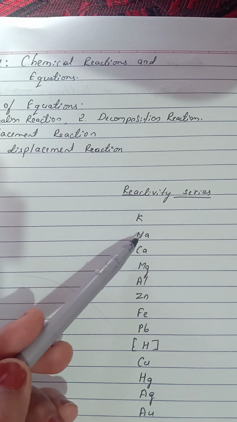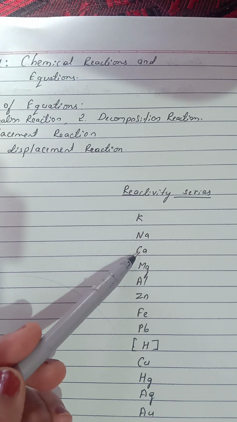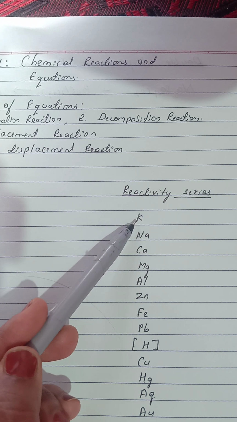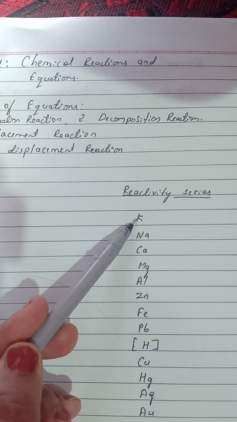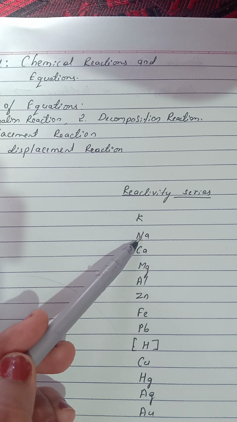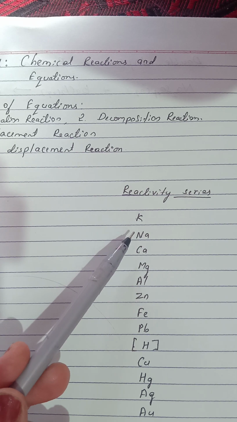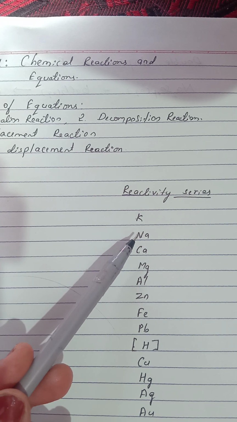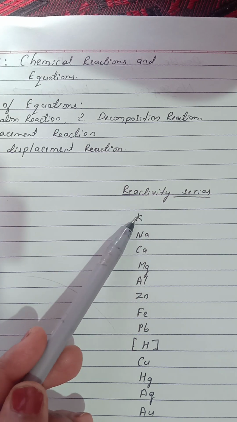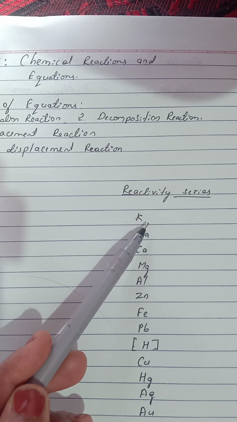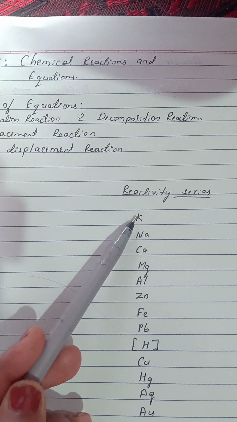Potassium is more reactive than sodium, and sodium is more reactive than calcium. Why is it so reactive? Because it can lose the electron very easily compared to sodium. Reactivity means if any atom loses electrons very readily, very easily, then that type of atom is called a more reactive atom. So potassium loses electrons and makes a bond with another atom or element. That's why potassium is more reactive.